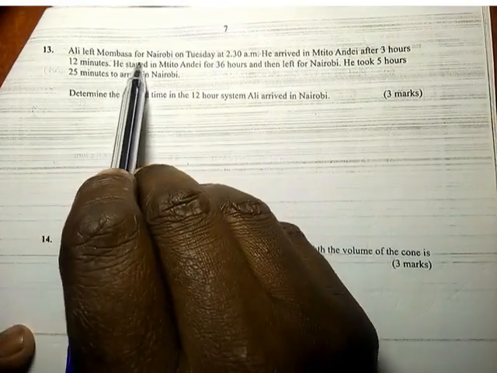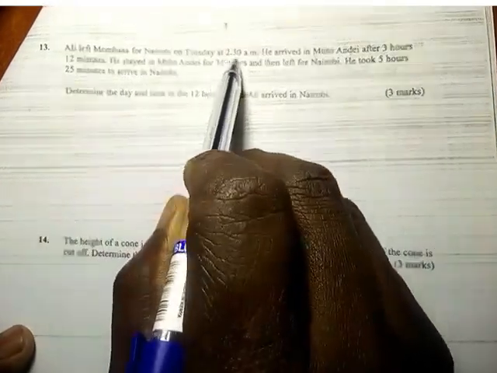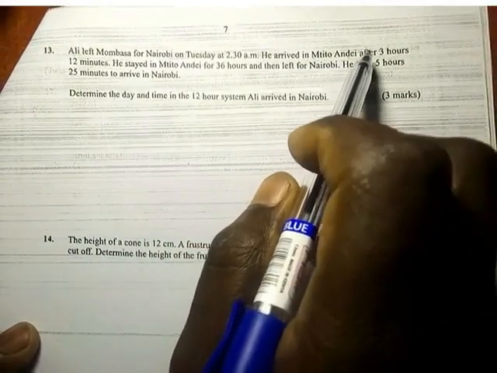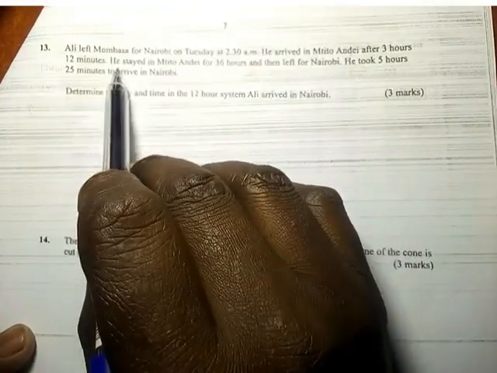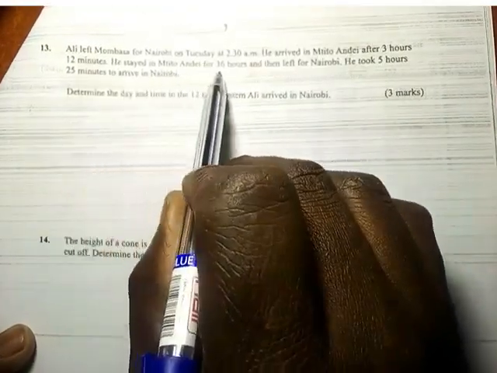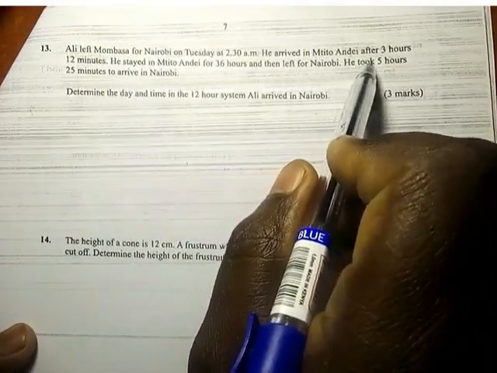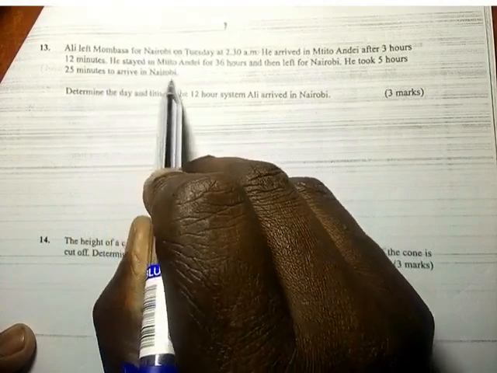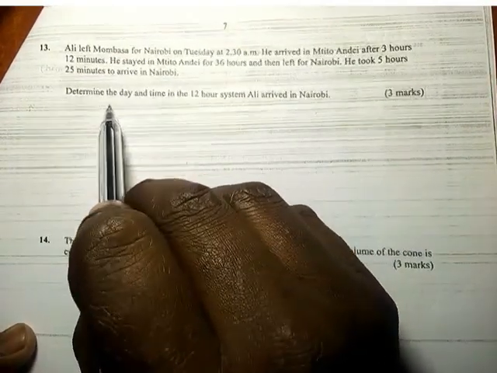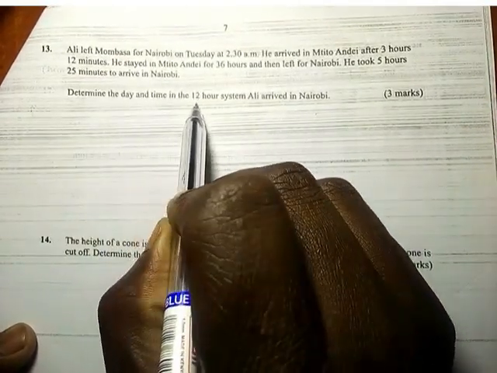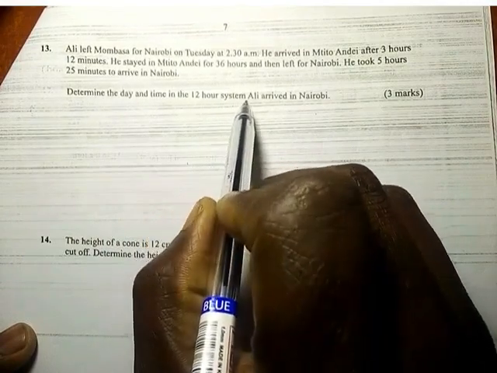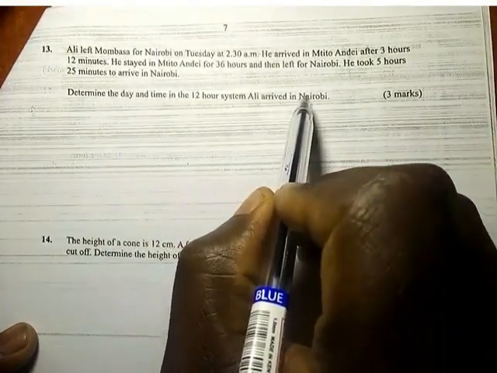Ali left Mombasa for Nairobi on Tuesday. He arrived at Voi one day after 3 hours, 12 minutes. He stayed in Voi for 36 hours and then left for Nairobi. It took 5 hours, 25 minutes to arrive in Nairobi. Determine the day and the time in hours, in the 12 hour system, that Ali arrived in Nairobi.